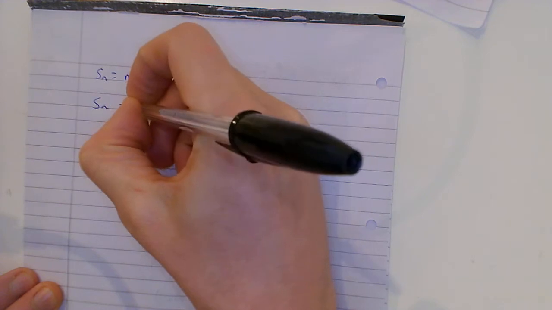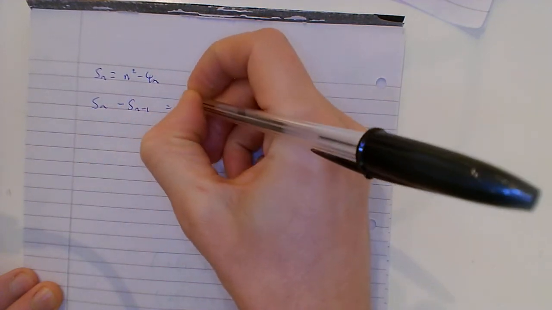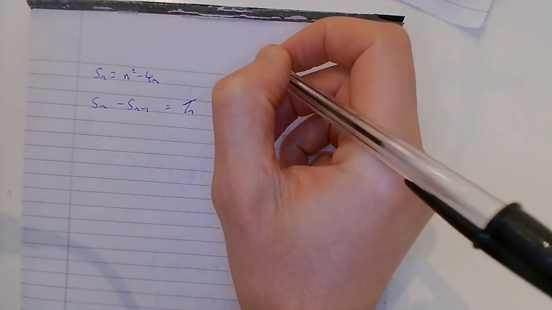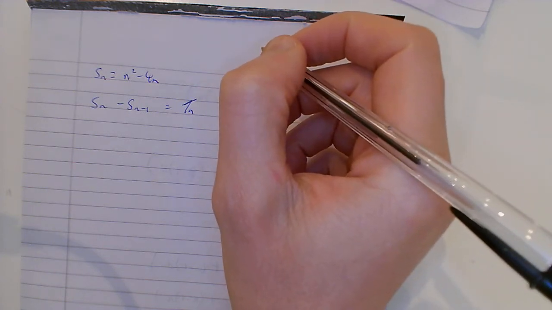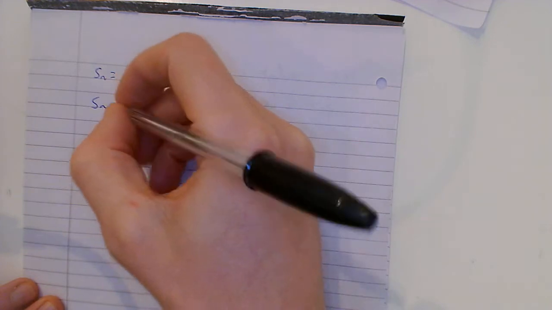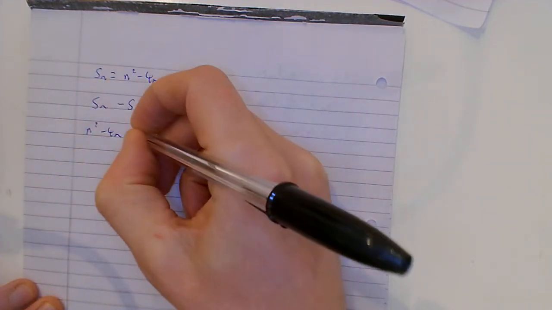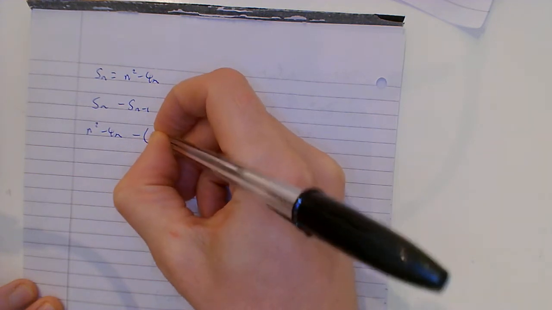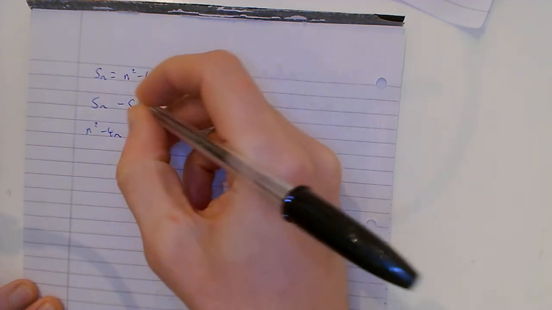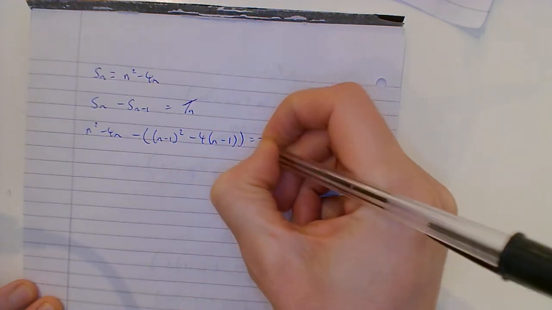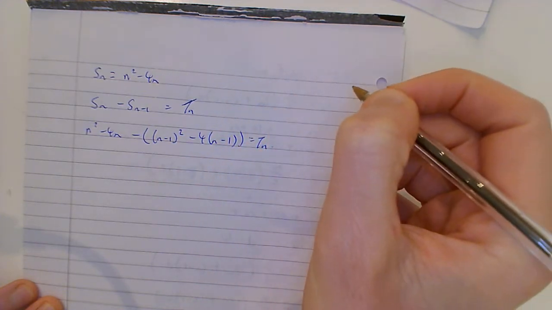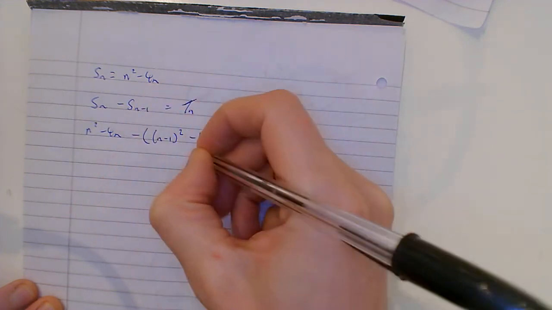All you got to do is S of n minus 1 will always give you T of n. It's the difference between two sums. The difference between T3 and T2, or S3 and S2, is Tn. So you just sub it in. Easy: n squared minus 4n, minus, and this goes n minus 1 squared, n is replaced with n minus 1, 4 times n minus 1. This is algebra. Tidy all of that up.